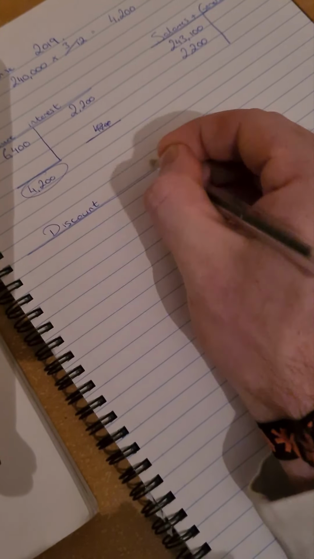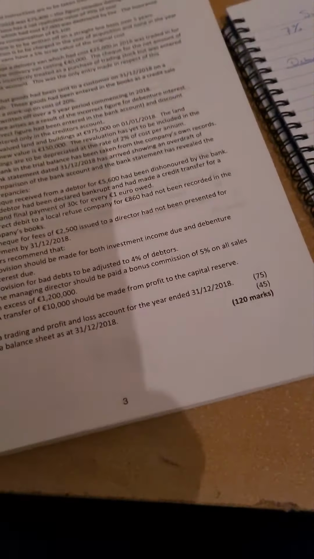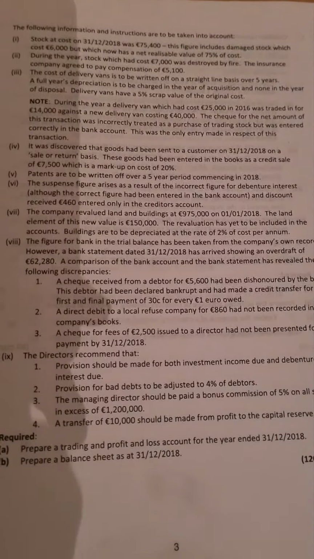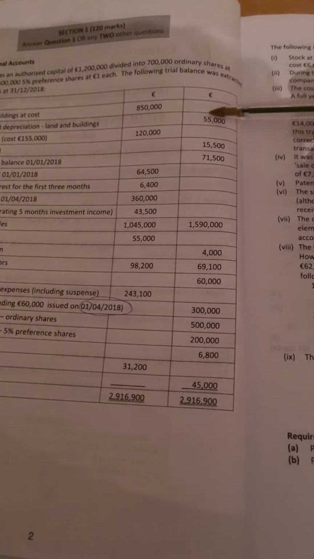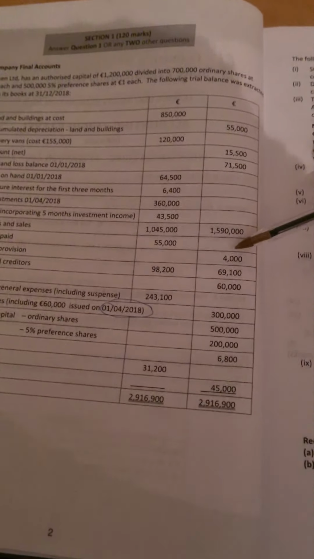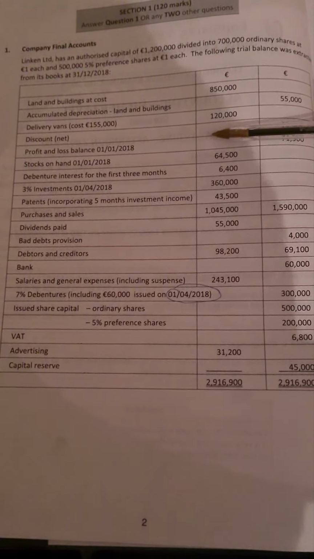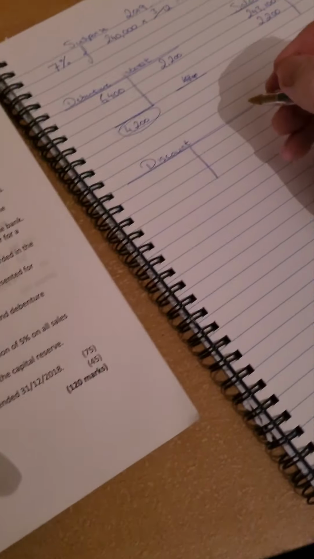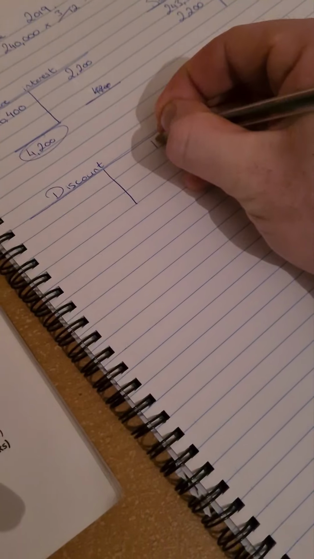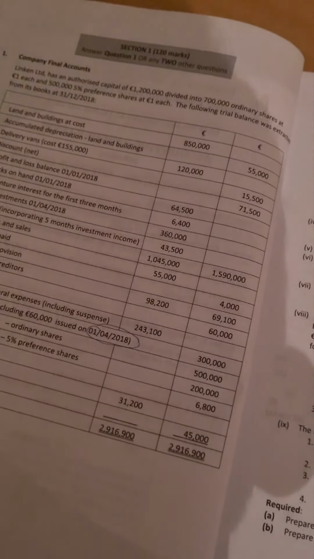If our creditors offer us a discount, it's discount received, that's a gain. So that will be going in the credit side. Now, have we discount already in here? Yes, we do. So fourth one down, discount 15,500. So we've opened our discount account, it's 15,500 into our credit side, because we've just taken it straight from here.